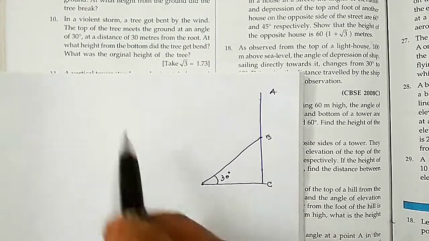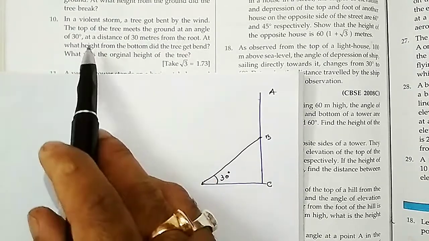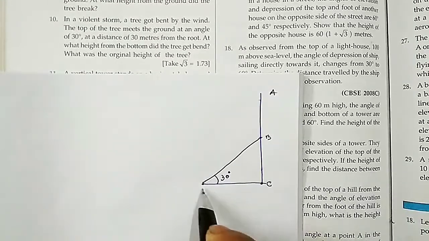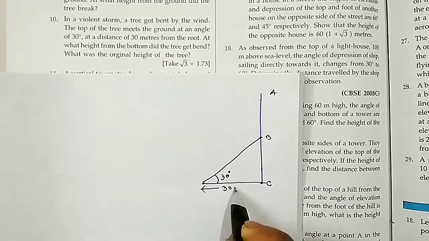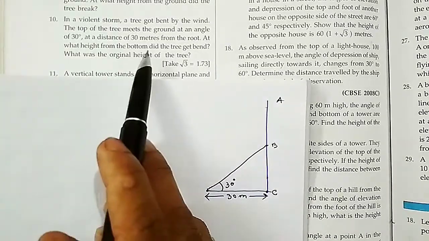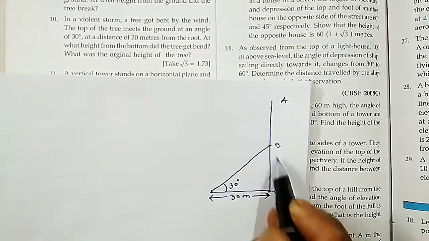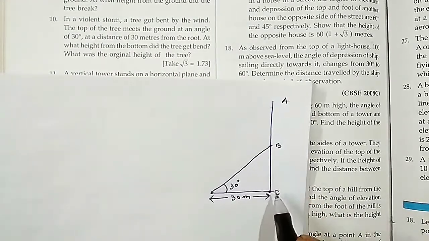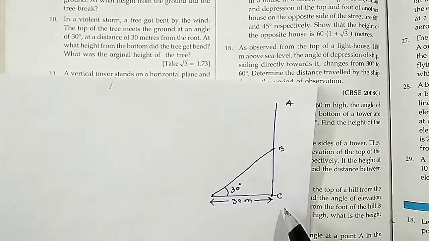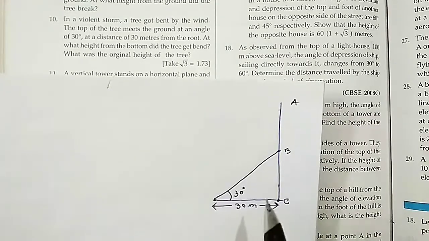The top of the tree meets the ground at a distance of 30 meters from the root. This is the root of the tree, so this distance is 30 meters. At what height from the bottom did the tree get bent? So we have to calculate this height, that is BC. What was the original height of the tree? AC also we have to calculate. I hope the question is clear. Now I am going to solve it.